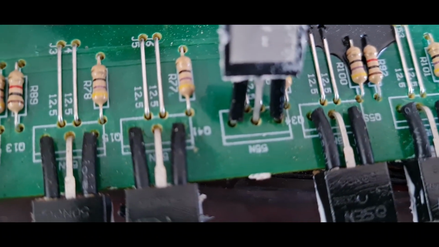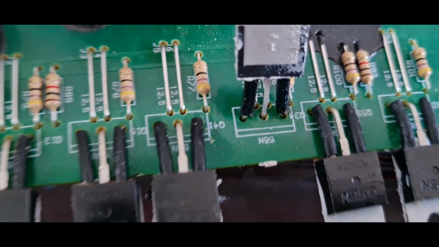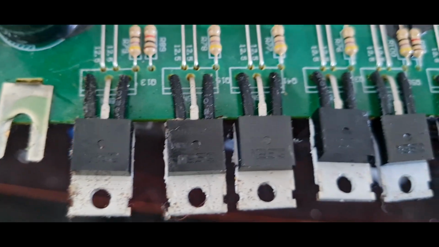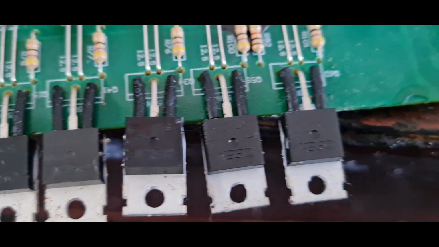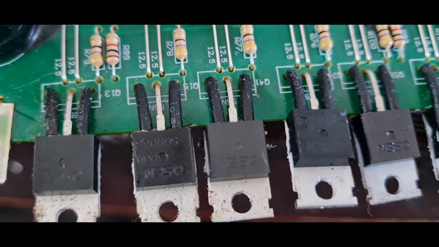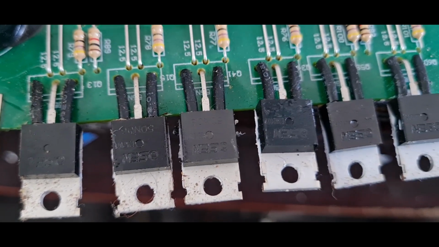You see, 55, sorry, it's a 55N06. So every part number is always written on the board. You just need to spend time to check it and see what is going on. So yeah, there are 6 of them. I will have to check their maximum voltage, their temperature.